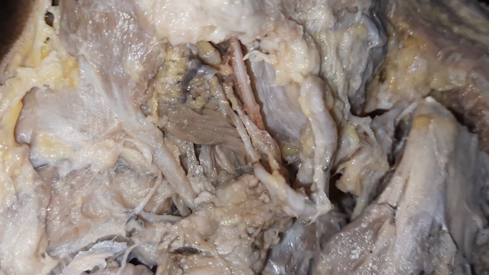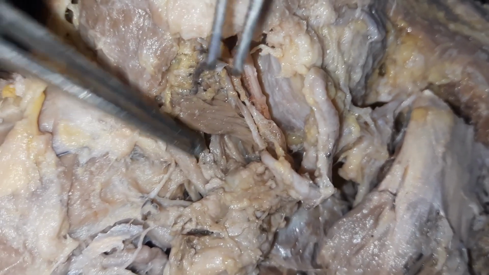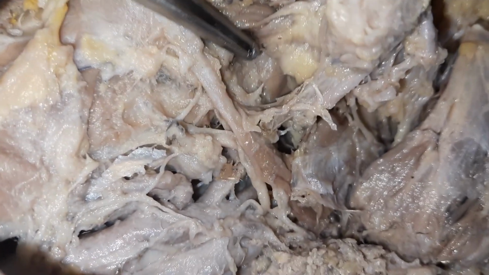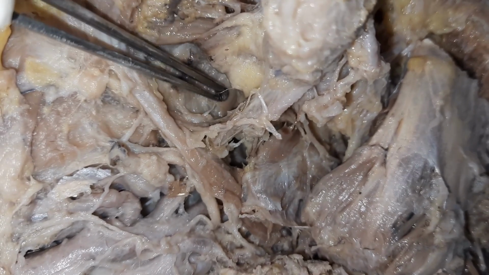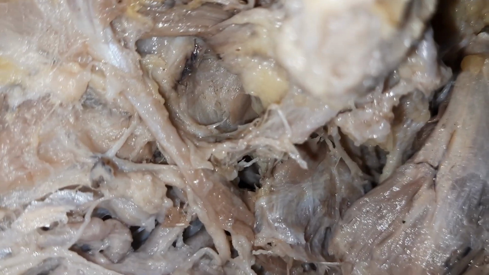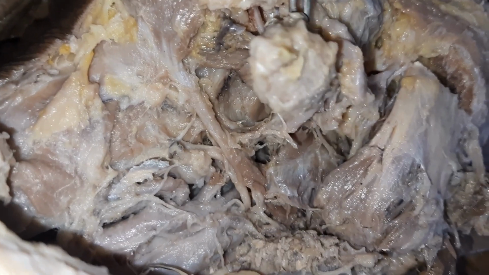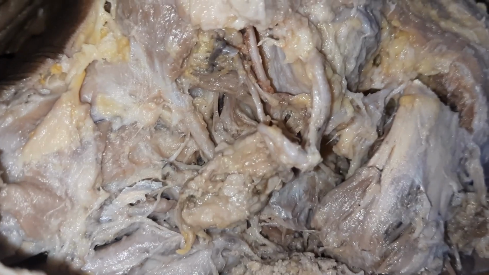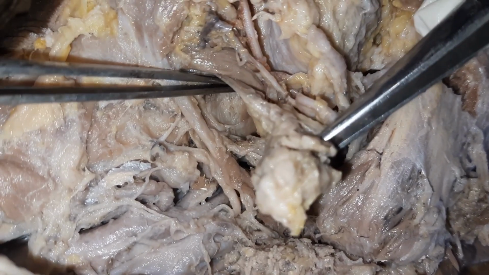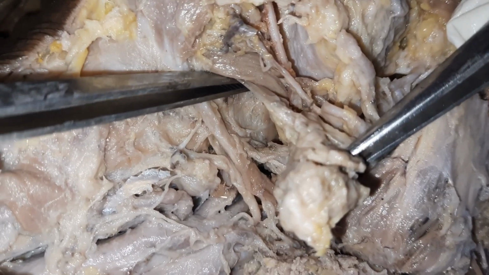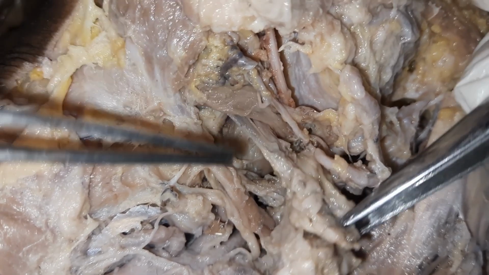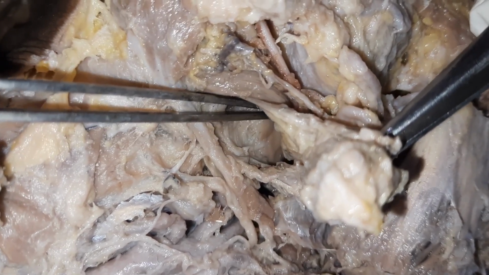And this muscle here, which is deep, this is submandibular gland, deep to these muscles, that is called hyoglossus. Now I am trying to put a forceps between mylohyoid and the hyoglossus. Now my forceps is in between mylohyoid and hyoglossus.